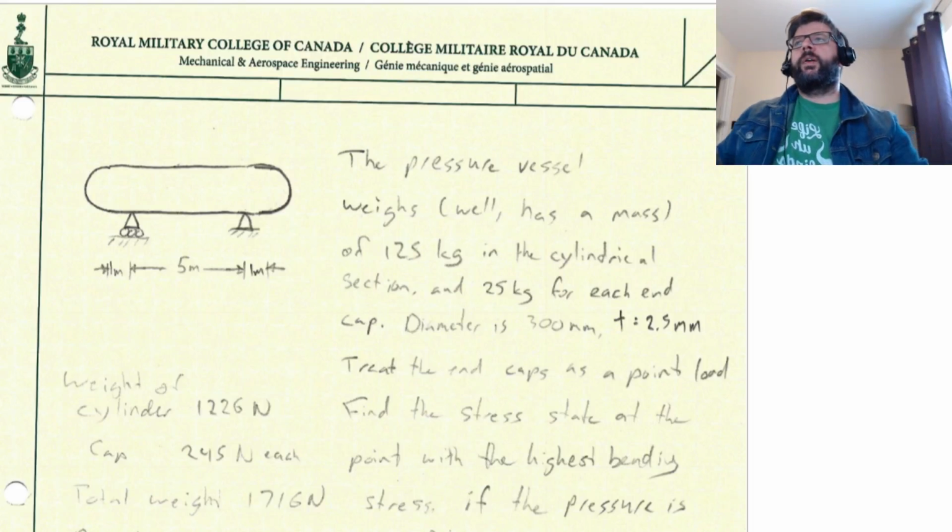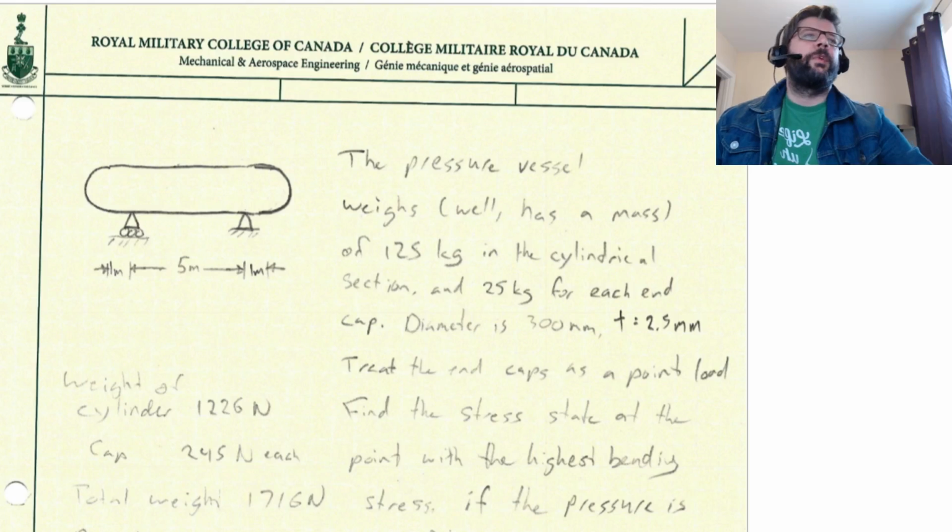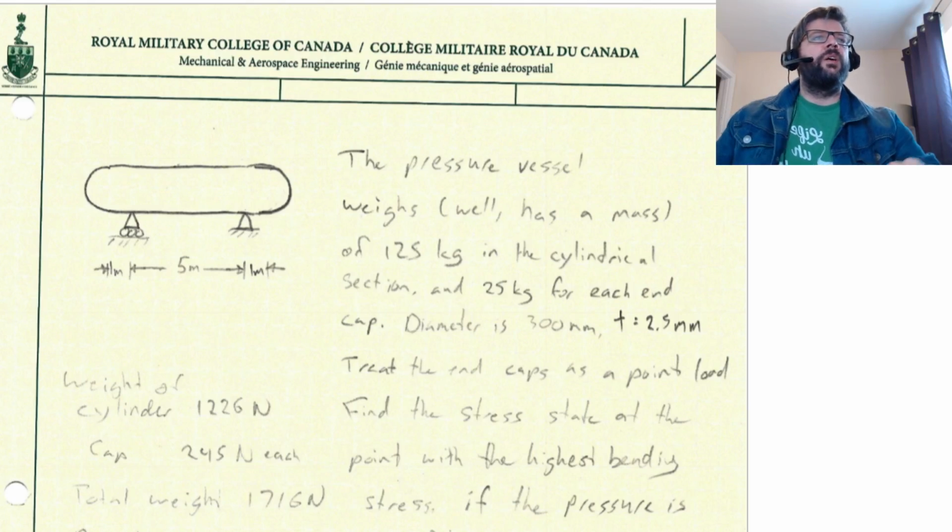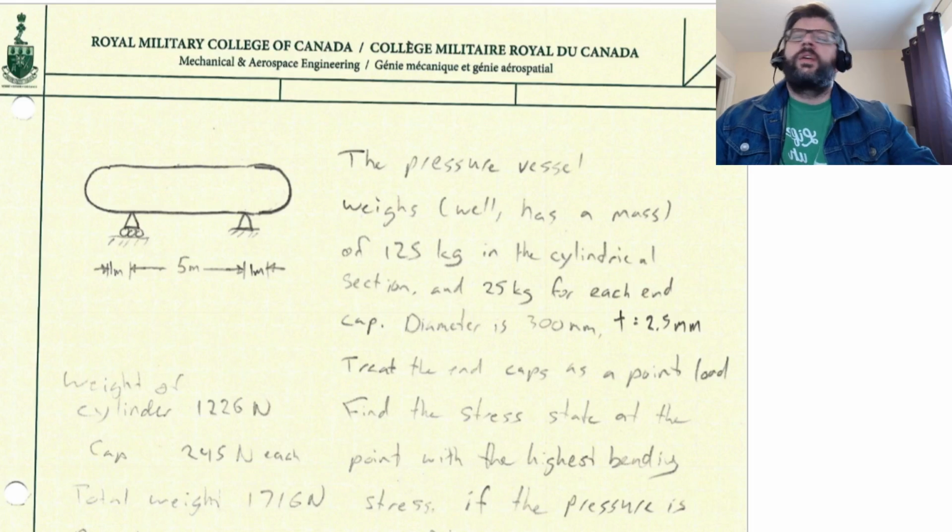Okay, so we've got a pressure vessel here. The pressure vessel has a mass of 125 kilograms in the cylindrical section, and the end caps are 25 kilograms each.